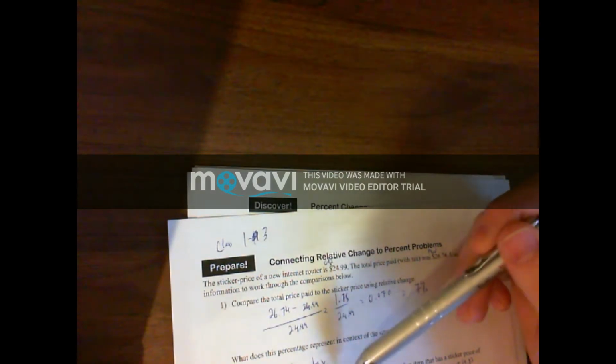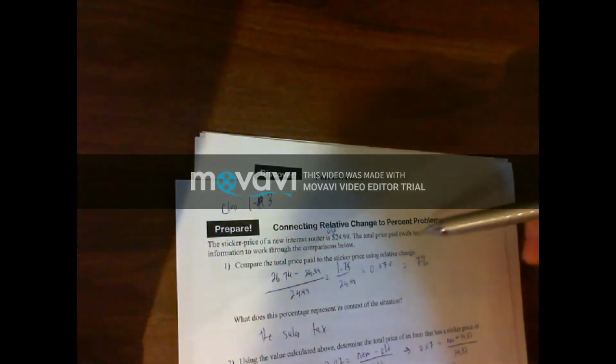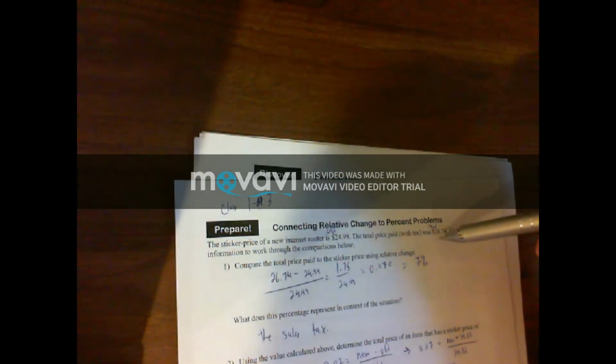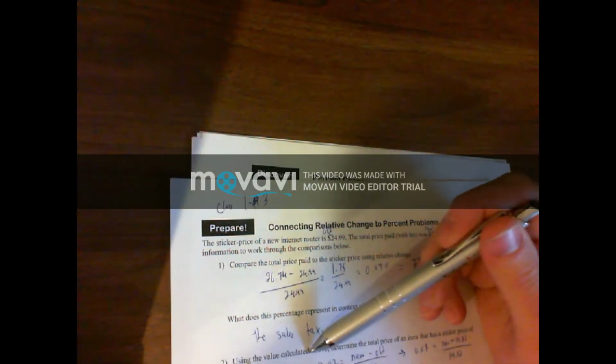And you may have seen what I wrote underneath of here. But that 7%, that's a 7% increase from the sticker price to the total paid price. And that 7% represents the sales tax. Okay, it's a 7% increase. You know, we are including tax with our new price. That's what that 7% is representing, the sales tax.